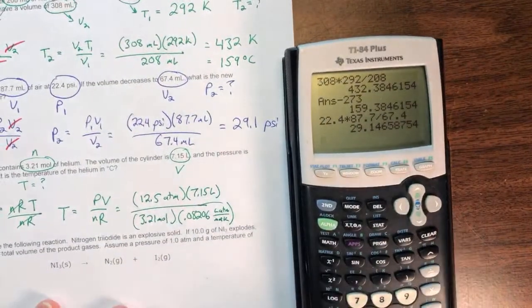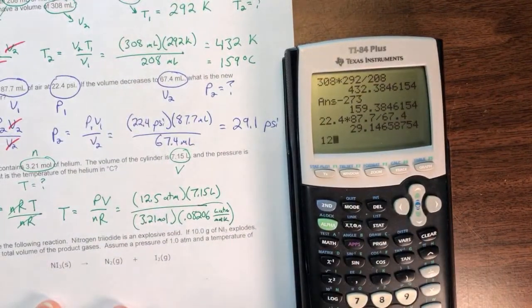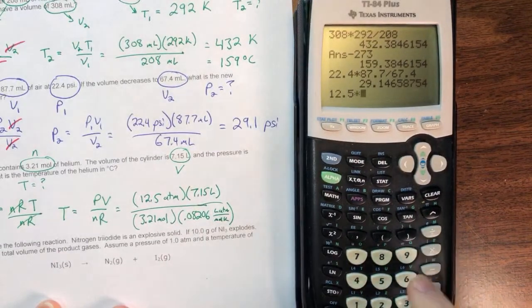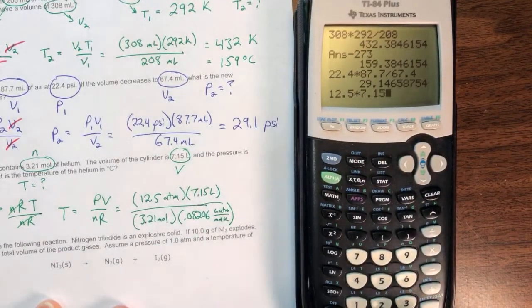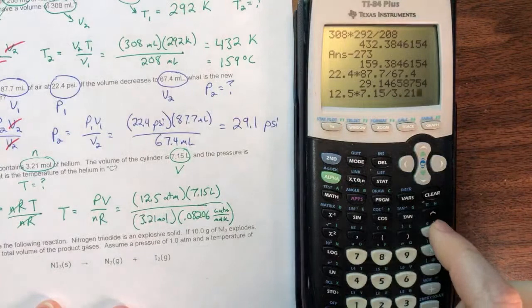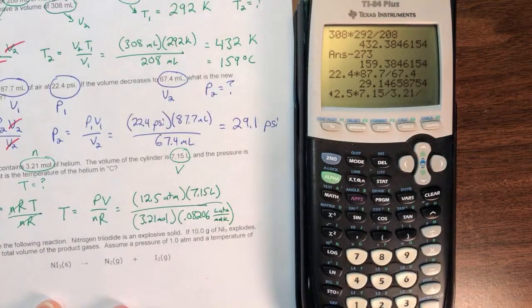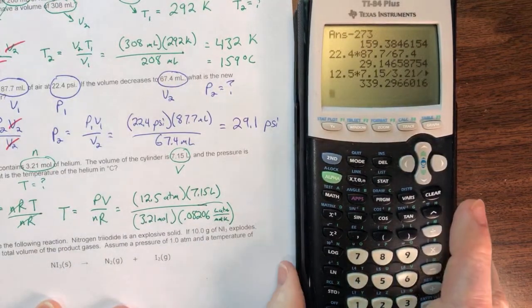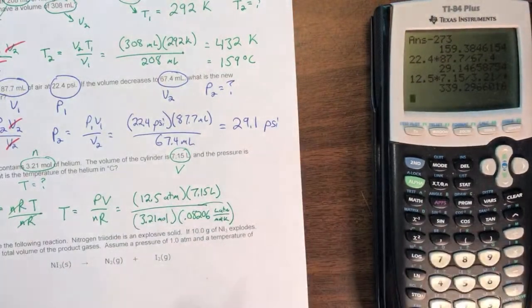So the units of R tell you the units that everything else must be in. So let's do the math. That's going to be 12.5 times 7.15 divided by 3.21. And you can either put the denominator in parentheses or simply just divide twice. Divide by 3.21, divide by 0.08206. And that's our answer, 339.